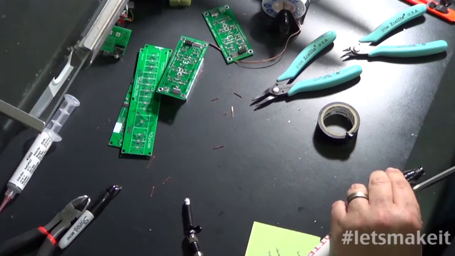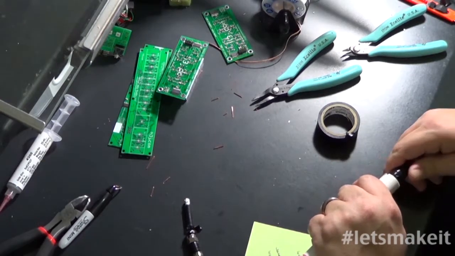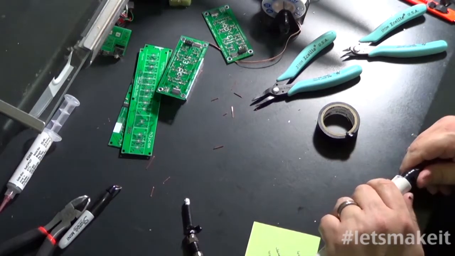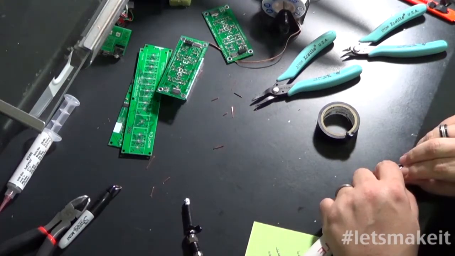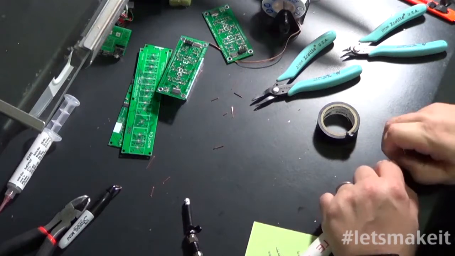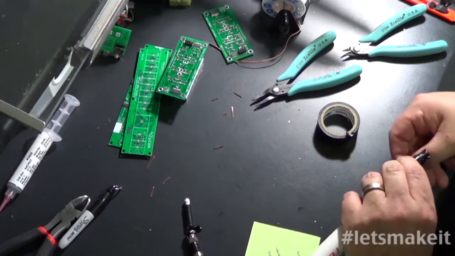You want it to be snug, you just gotta make sure it goes into the hole, and that last one wouldn't even go into the hole. Alright, so this is still very tight. Yep, still a little too tight. So let me grab off a couple more of these. And the main reason you're doing this is so this thing is not flopping around inside of there.